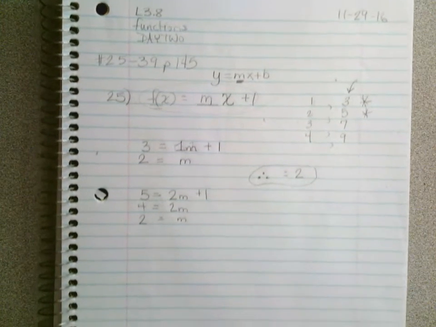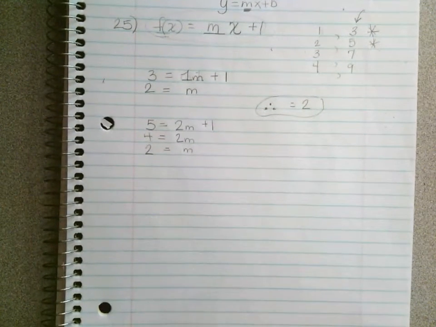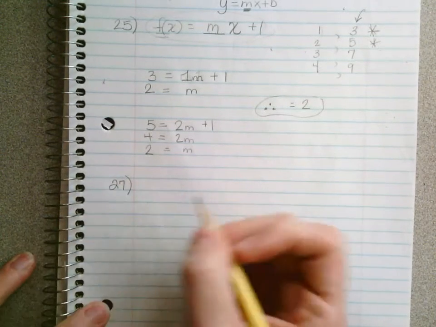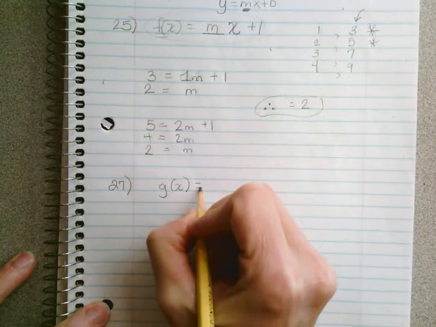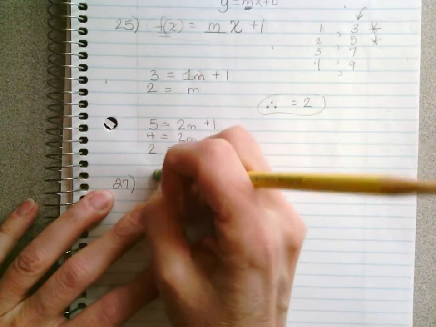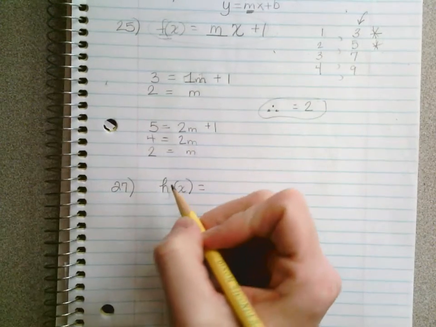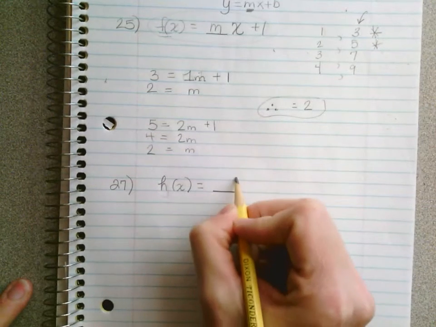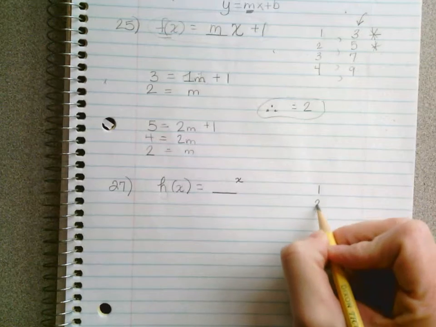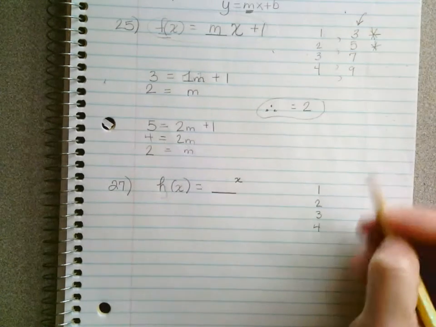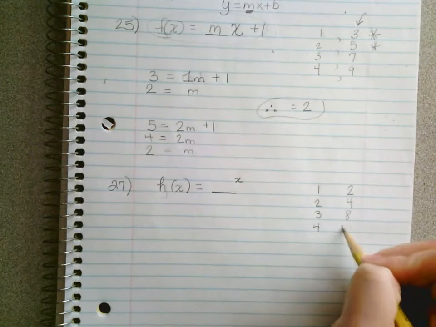Going to do number 27. That one's a little trickier. 27 is this function, nope, it's an h function, Mrs. Myers. H of x is something to the x power. Can I figure that out? I probably can. Using what they've given me, 1, 2, 3, 4 again, and they've given me 2, 4, 8, and 16.